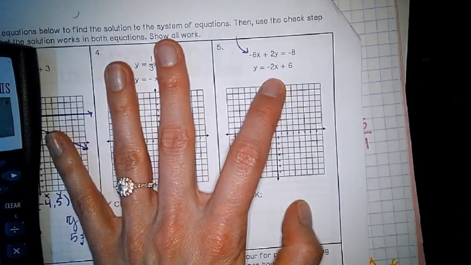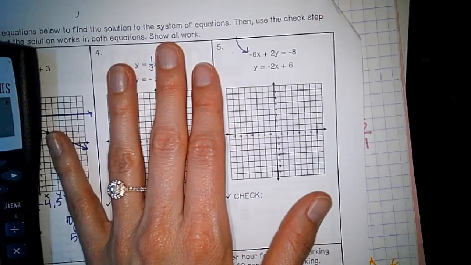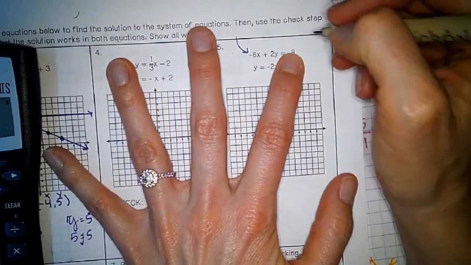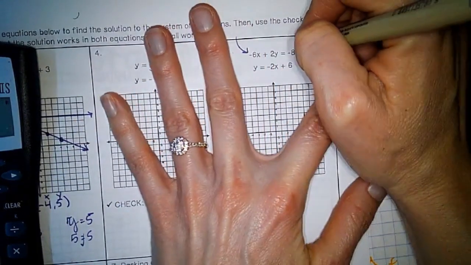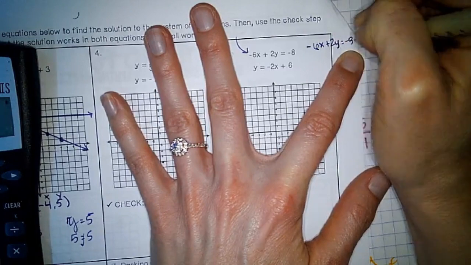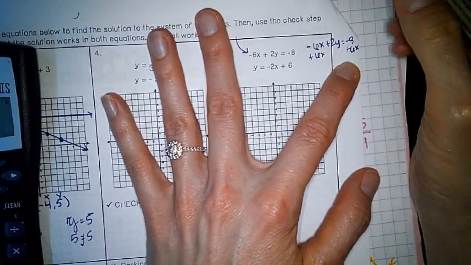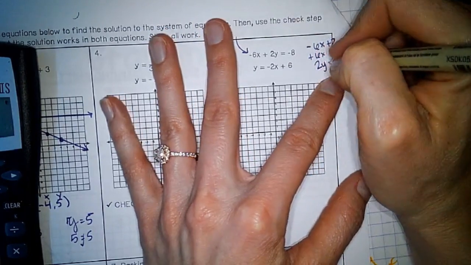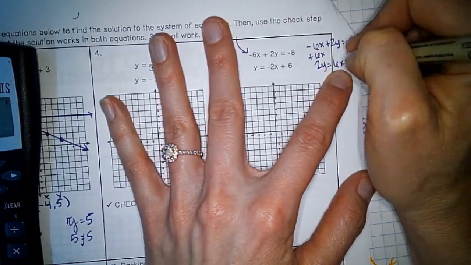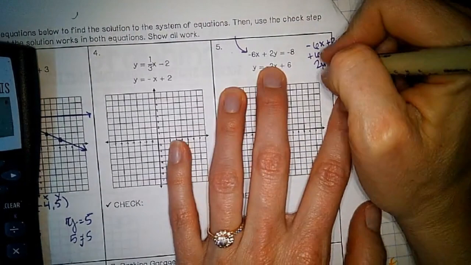Add 6x where? To the other side. Okay, so I'm going to go over here just a little side so I can write this. So I'm going to add 6x to the other side. Now I get 2y equals 6x minus 8. Okay, what is my next step? Who agrees with Marley? I have to divide everything by 2. Okay? Now what?